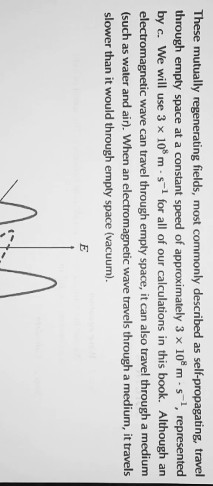Electromagnetic waves can travel through empty space. They can also travel through a medium such as water and air. When electromagnetic waves travel through a medium, they travel slower than they would through empty space.